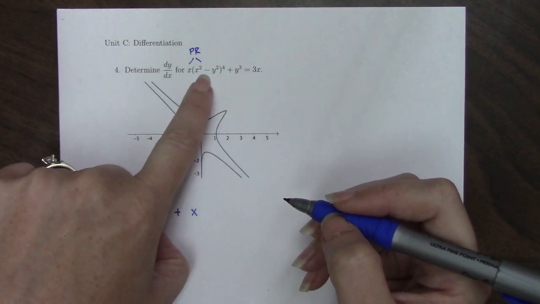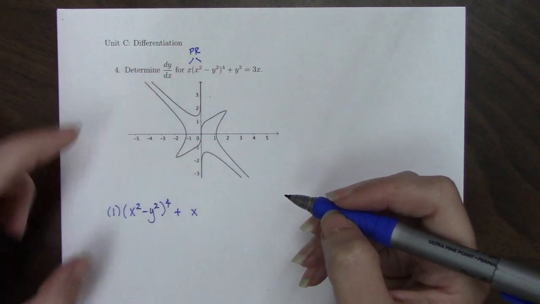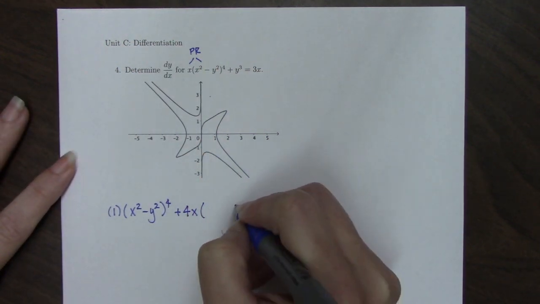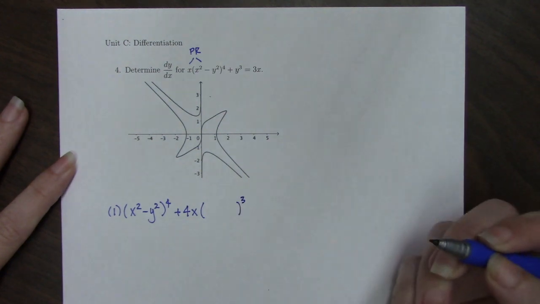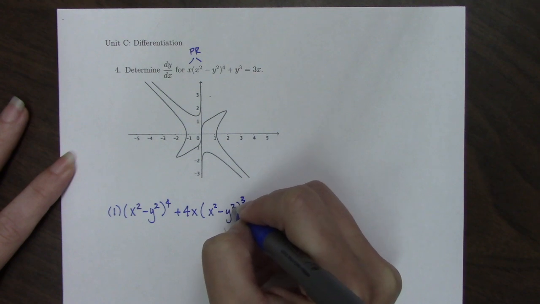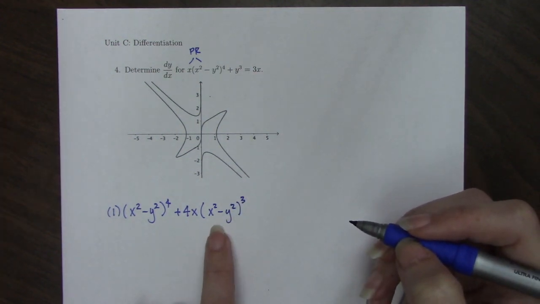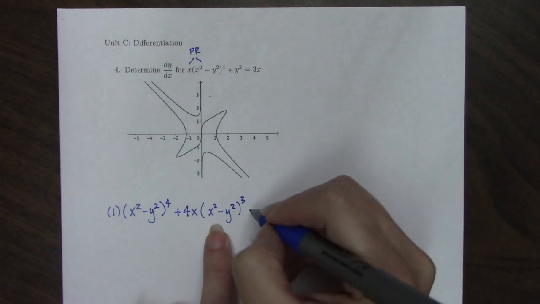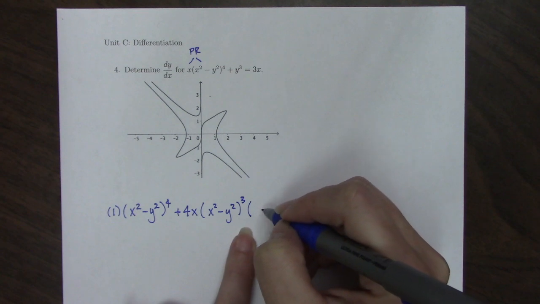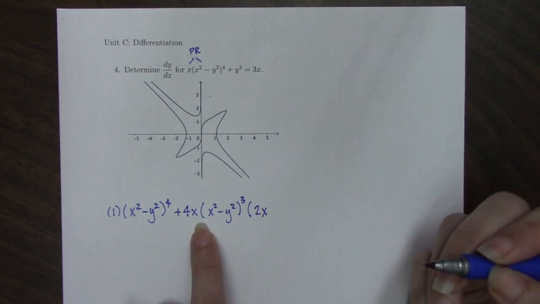This is going to require a chain rule. The outside function is just a bunch of stuff raised to 4, so the derivative of that is 4 times that stuff raised to the 3. Then we just copy down what's in the parentheses, and to invoke the chain rule, we multiply by the derivative of the term that's inside. So I have to multiply all of this, so I need parentheses here. The derivative of x squared is just 2x.